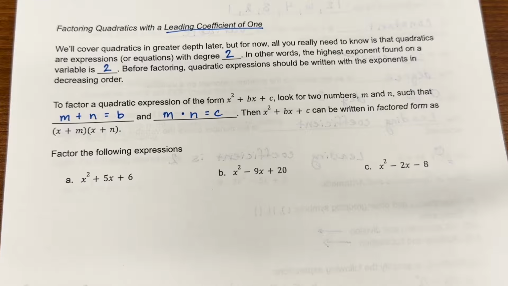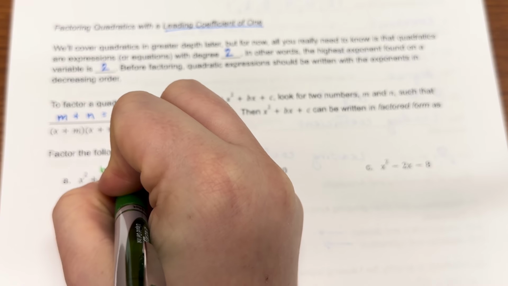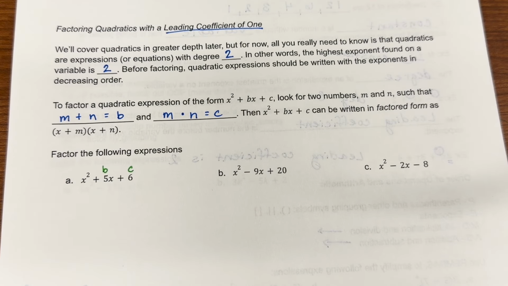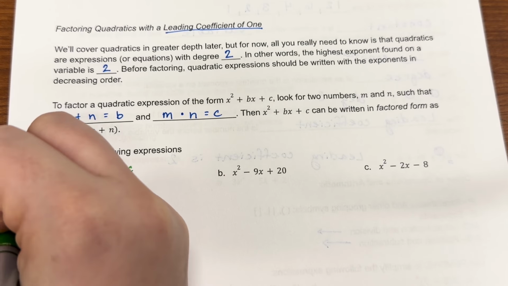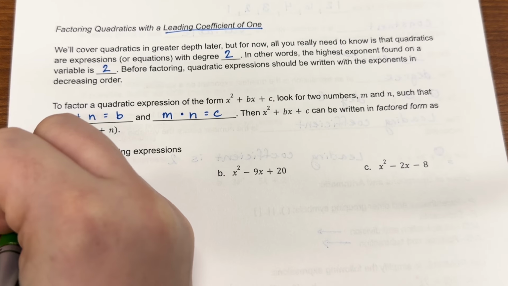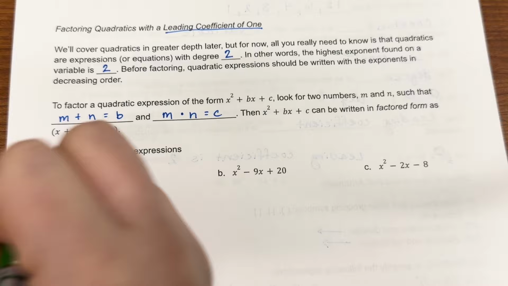All right, so factor the following expressions. If we have x squared plus 5x plus 6, then sometimes it's helpful first to label your b and your c, and we can do something called a product sum chart. So we want 2 numbers that multiply to c. We need it to multiply to c, which is 6 in this case.